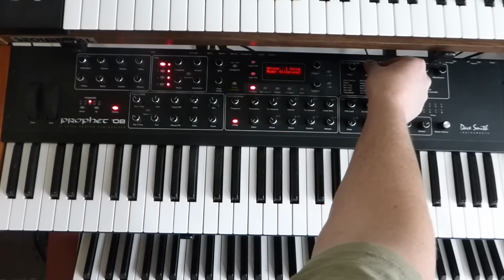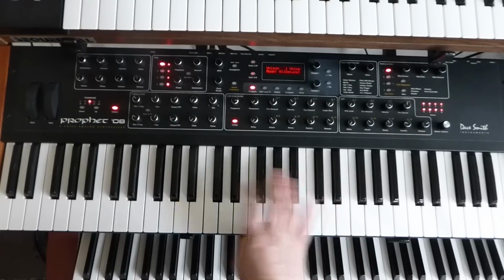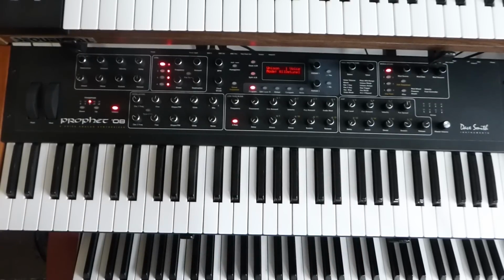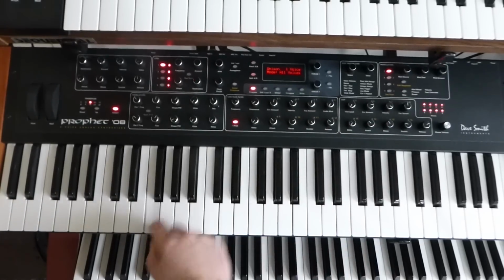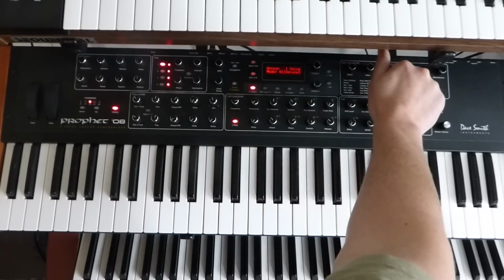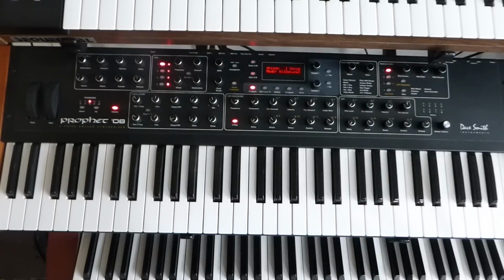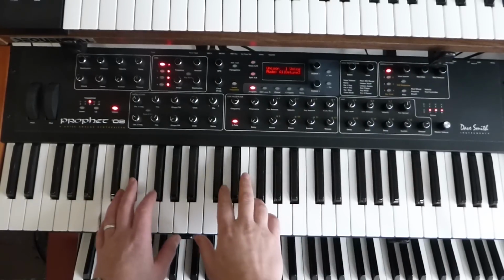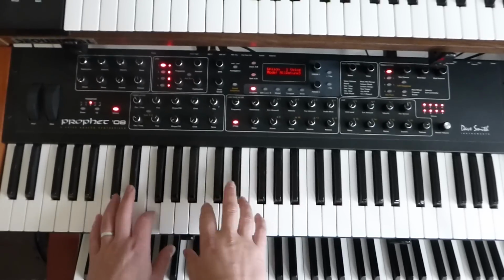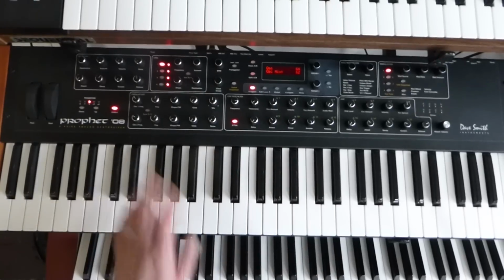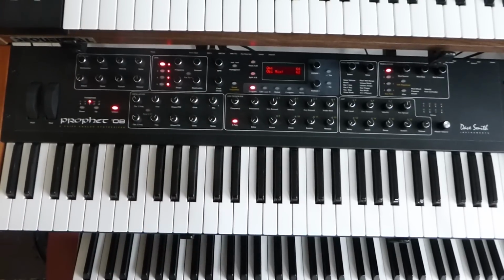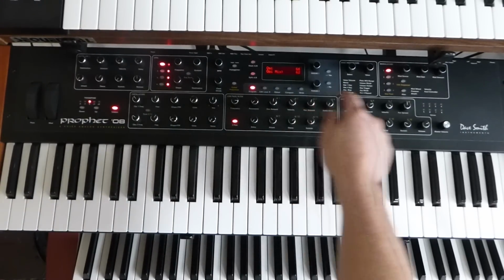All detune 2. All detune 1. And no detune. All detuned. Yeah, huge difference there. Really does get some big sounds there.